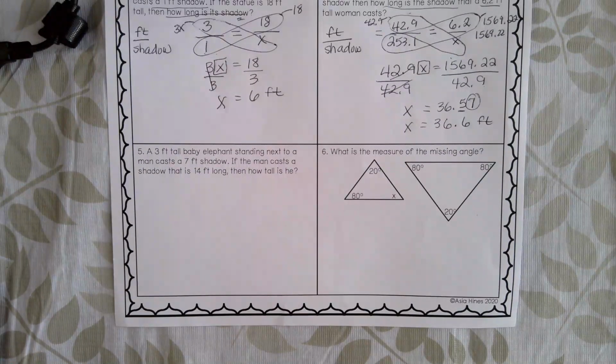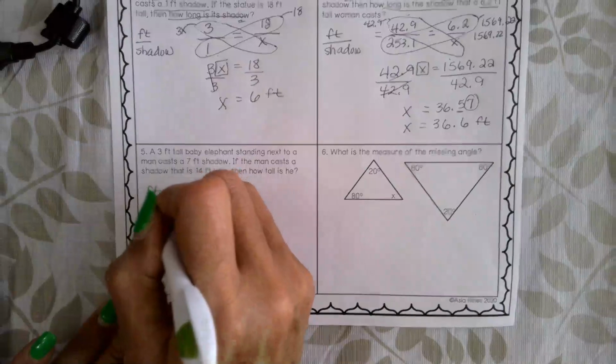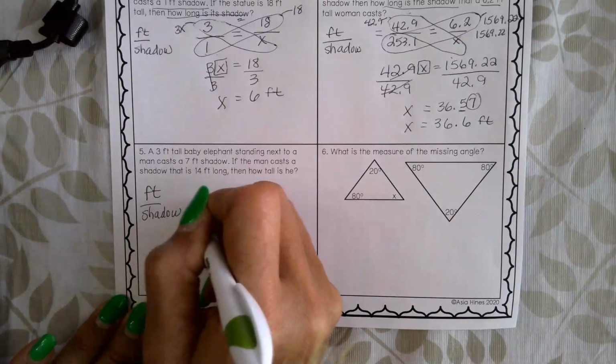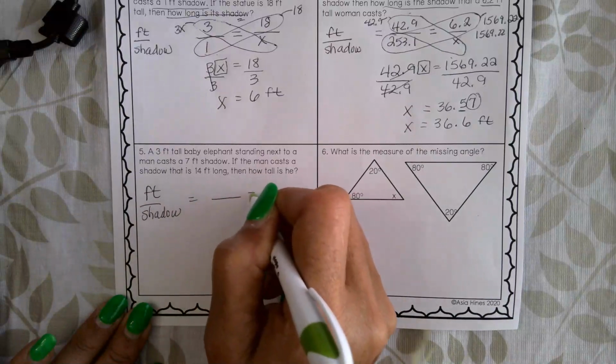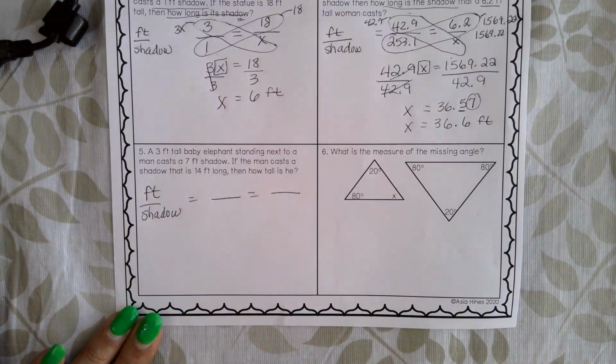Okay, number 5. A 3-foot tall baby elephant standing next to a man casts a 7-foot shadow. If the man casts a shadow that is 14 feet long, then how tall is he? Again, we're doing feet to shadow for our ratio. Let's set up our proportion.